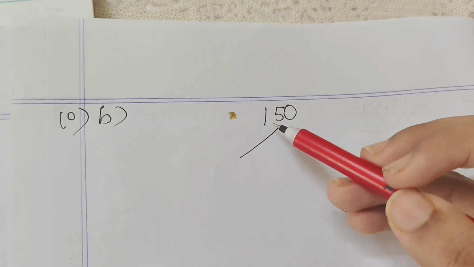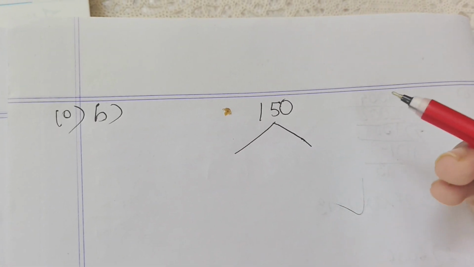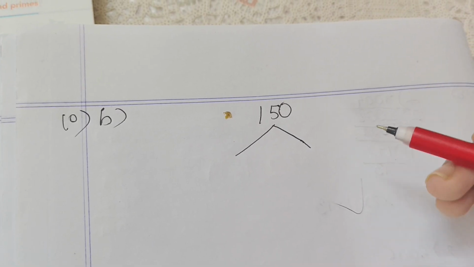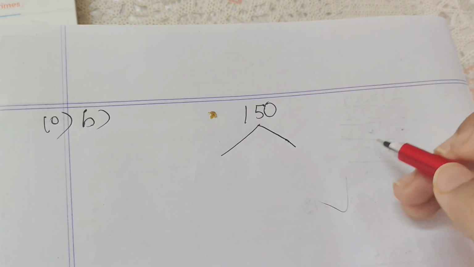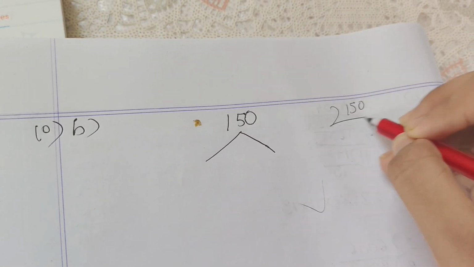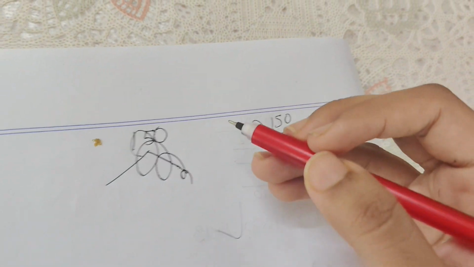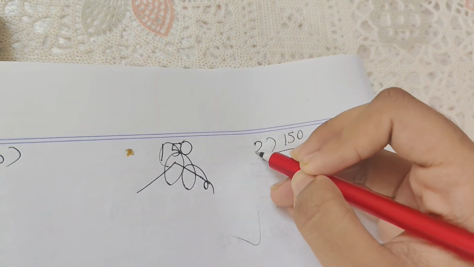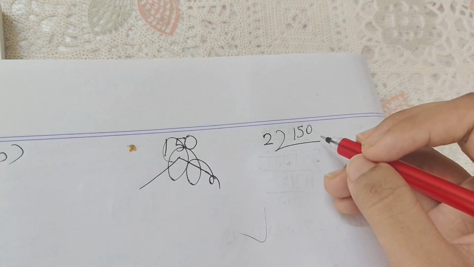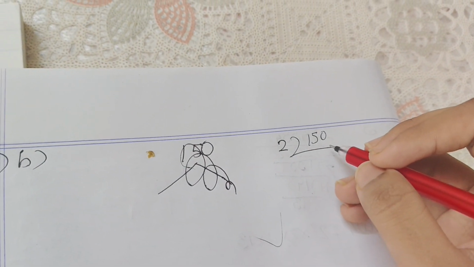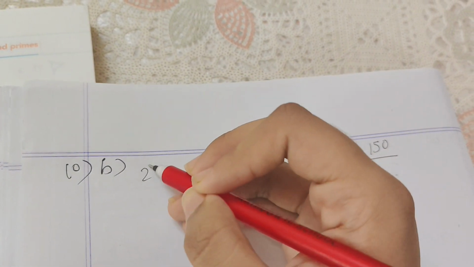In 10b, 150, we have to show this as a product of prime factors. We could do it simply like this or this. So I think why not let's just do it like this. It's going to be simpler in my opinion. 2 divided into 150.